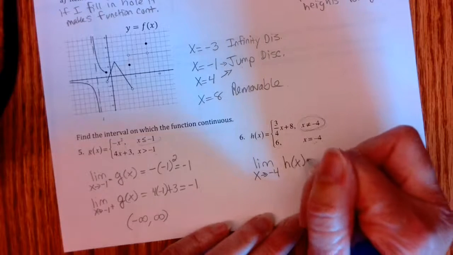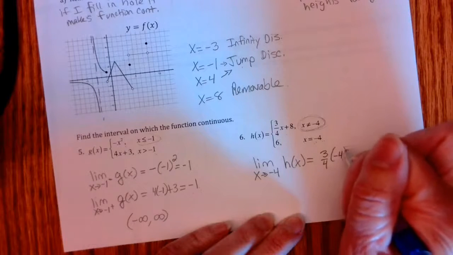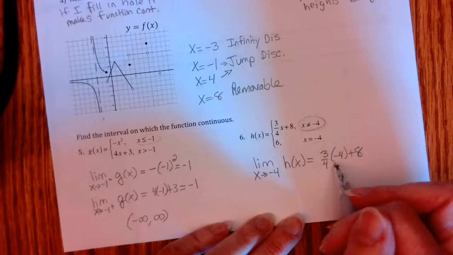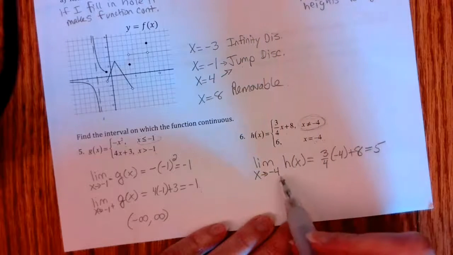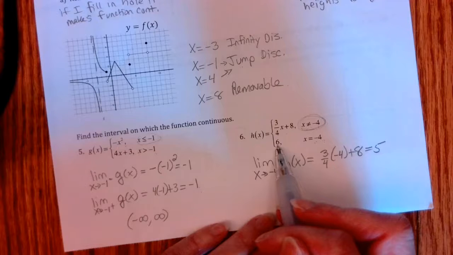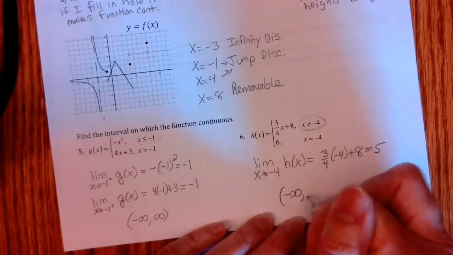For h of x, that's going to be 3/4 times -4 plus 8. That's going to give me -3 plus 8, which gives me 5. So the approaching height is 5, but the actual point is at 6. That means we have a break in the graph at -4.